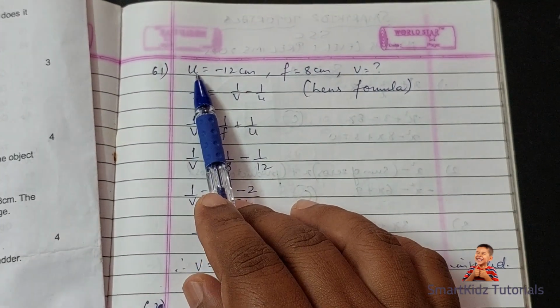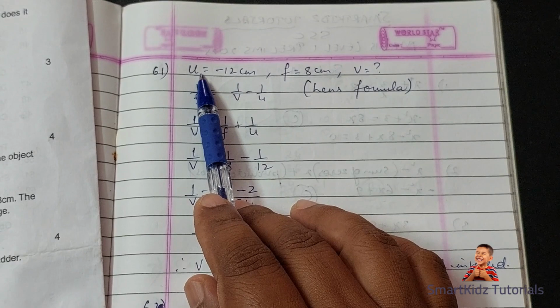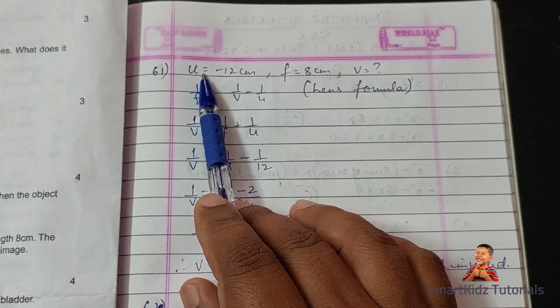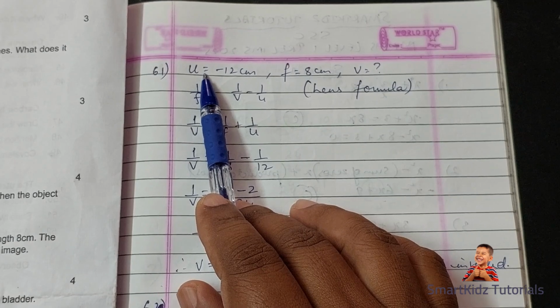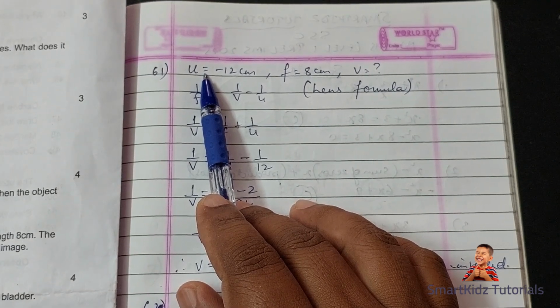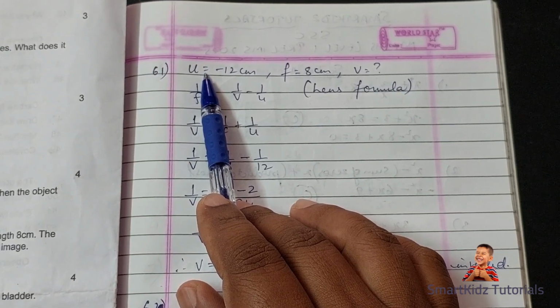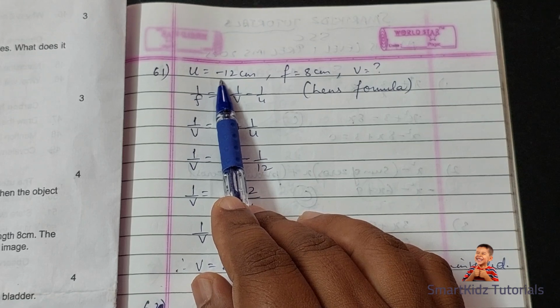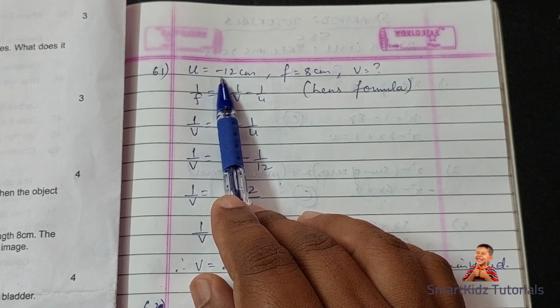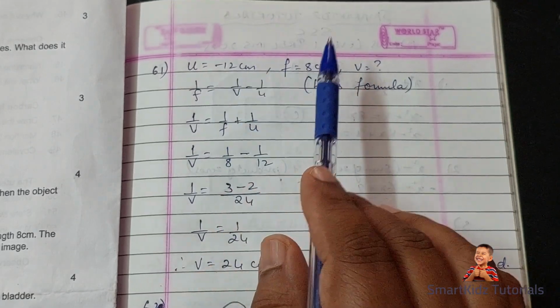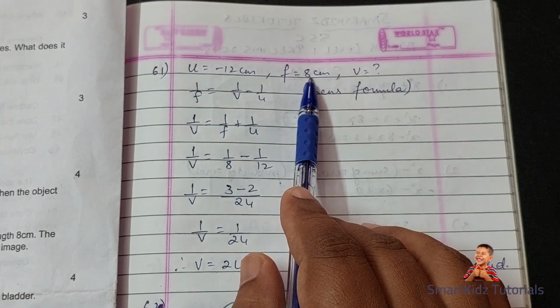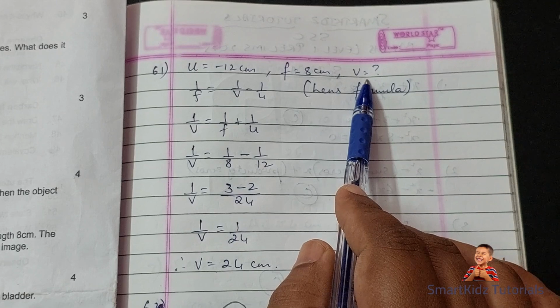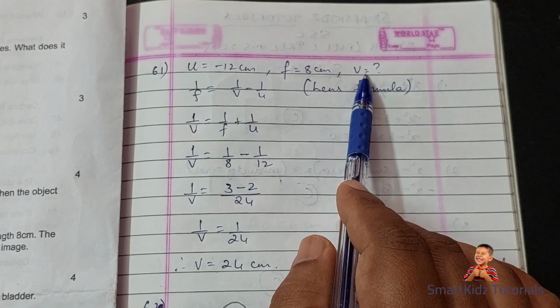So, the distance of the object from the lens is given as 12 centimeters. So, it has got to be negative. We are given the focal length as 8 centimeters. This is of a convex lens, so it's got to be positive. We are asked for the distance of the image, which we don't know.